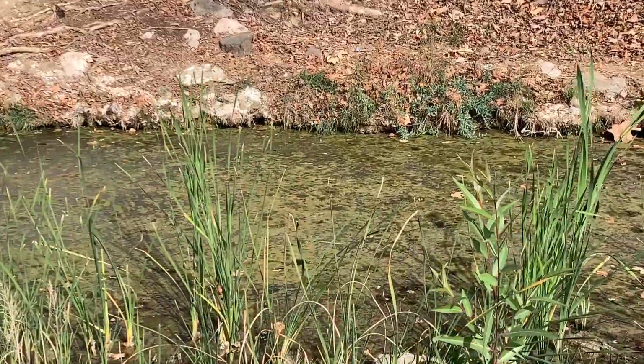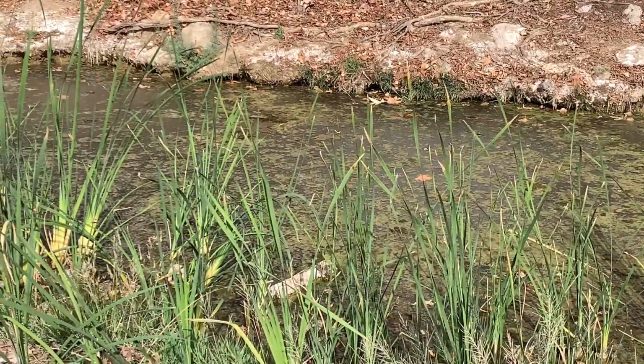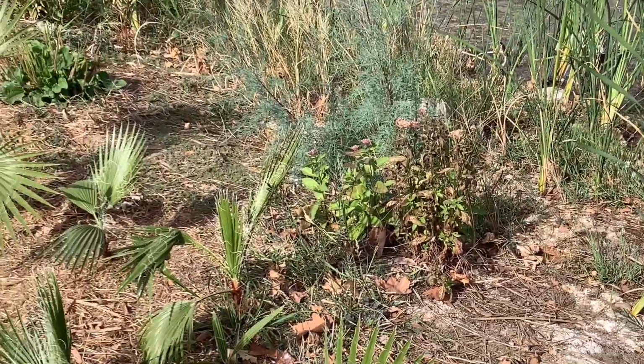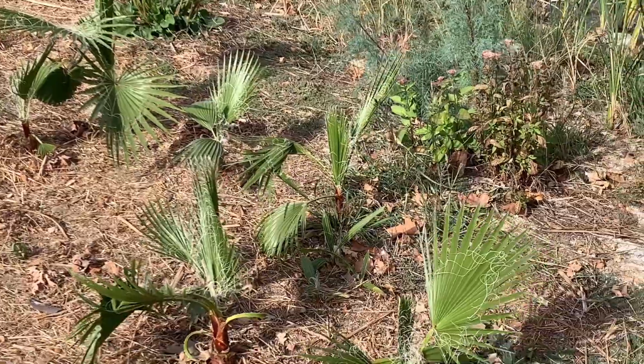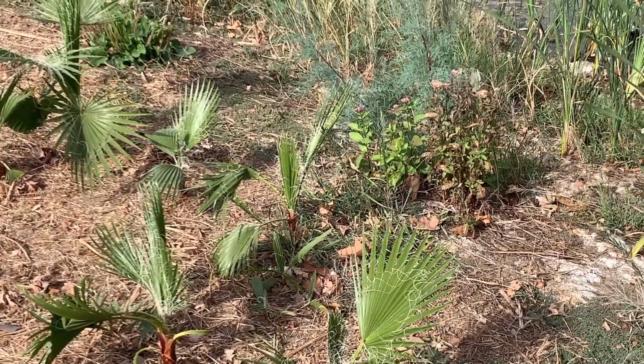So some of the things you might notice here, we're walking along this stream bed, and there's a variety of different plants that are here. And you might think, well, how did these get here, and do they belong here or do they not belong here? So in just looking at this, you might think to yourself, which ones of these plants look like they might belong here, and which ones do you think don't?